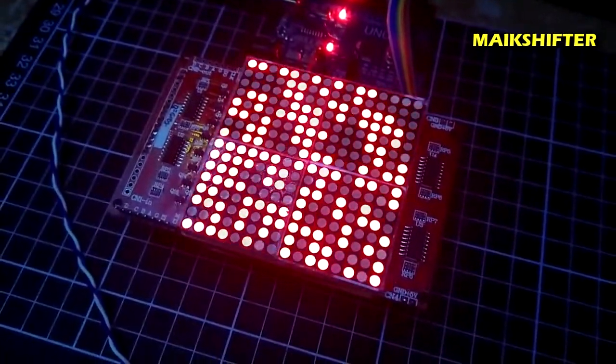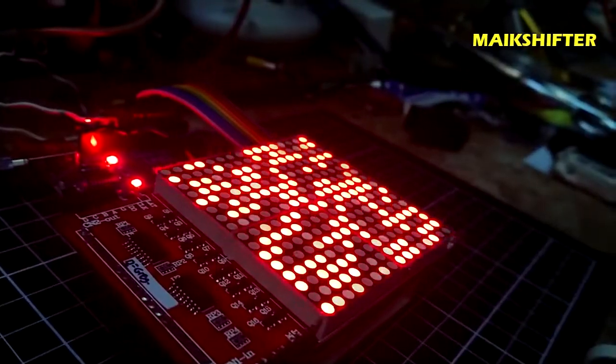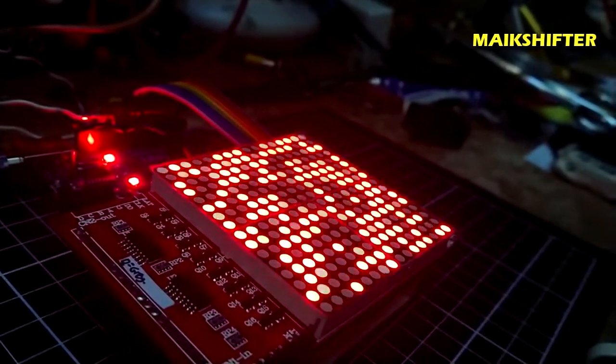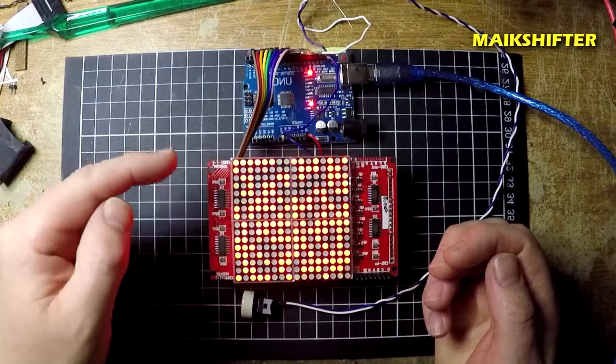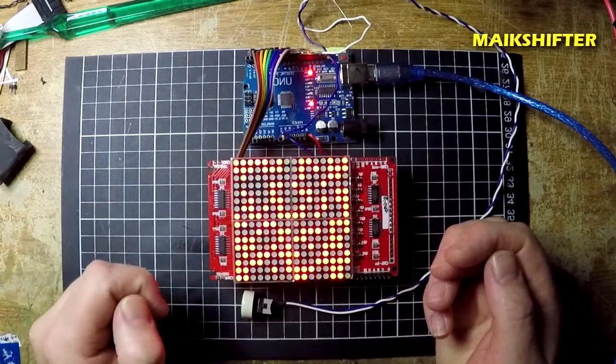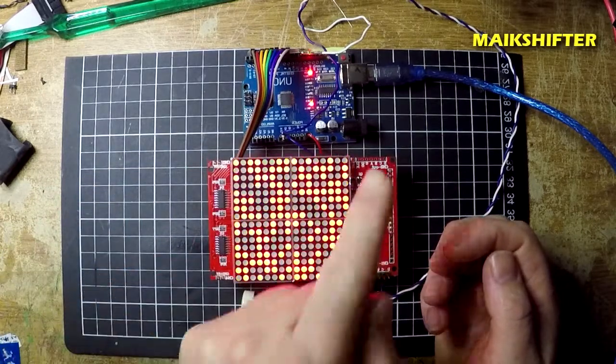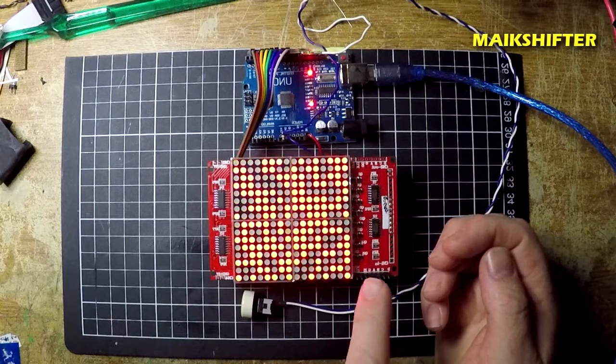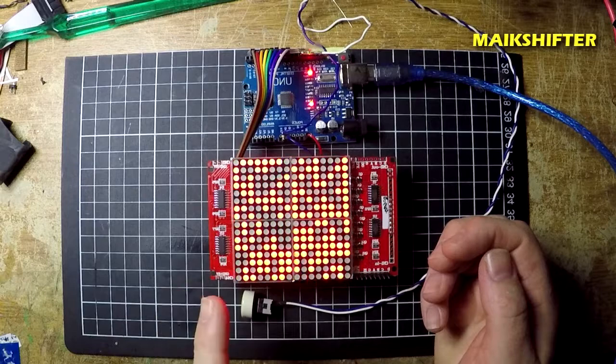So it uses one of these dot matrix displays that are quite common these days. This one is from JK Electronics in Australia, and it's a 16 column by 16 row display, two 8-bit serial shift registers, multiplexed 16 times. I'm driving it using an Arduino Uno.